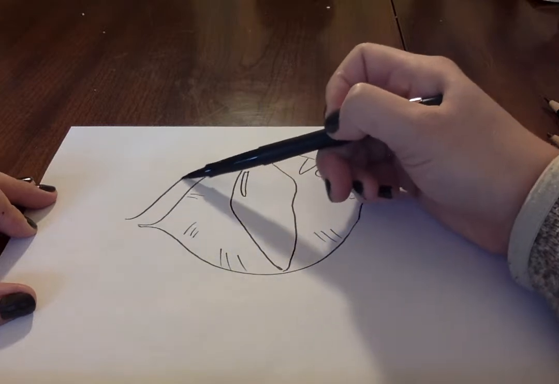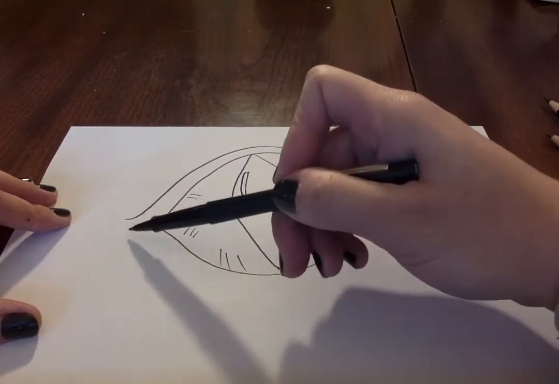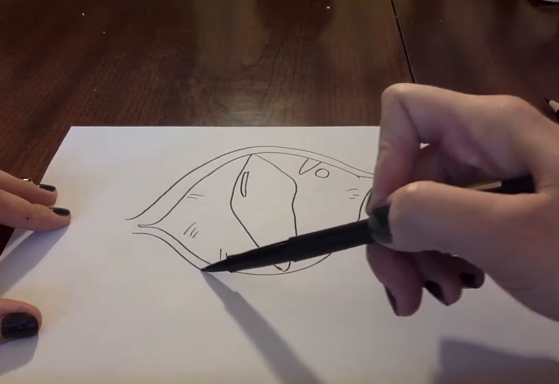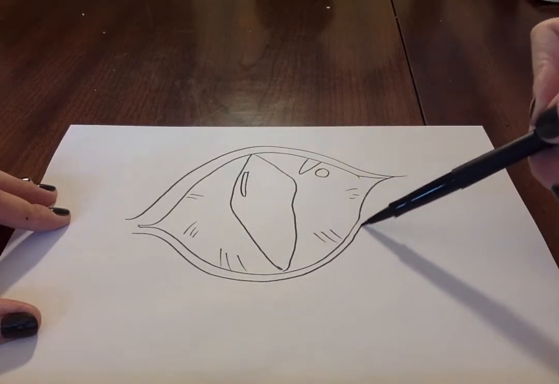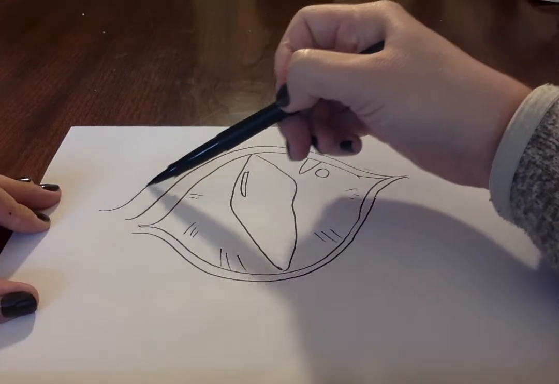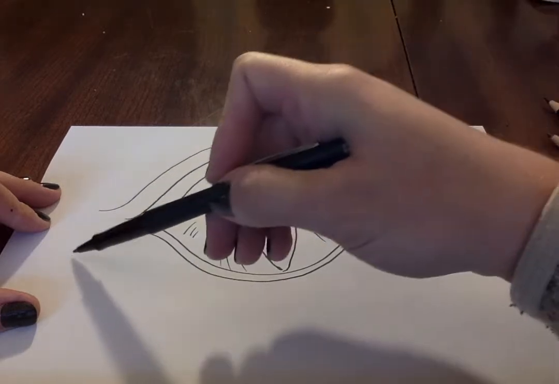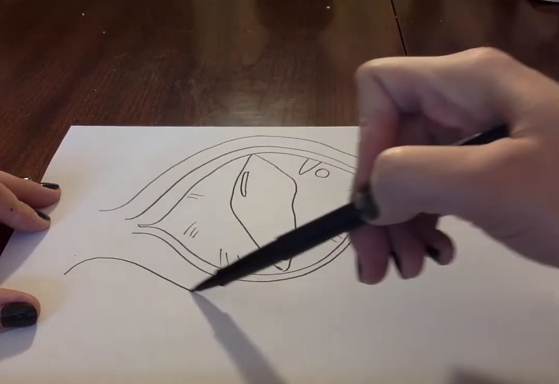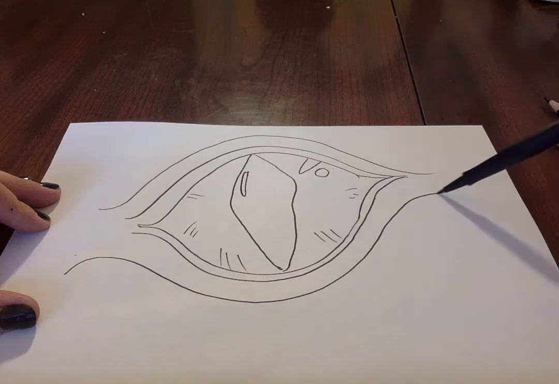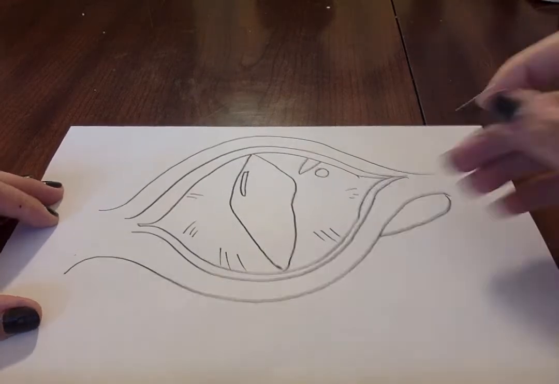All right, so we're going to give our dragon an eyelid, upper and lower lid. So I'm going to make these lines pretty close to this eyeball. And maybe one more big guy up here. And one more big one up here, but I'm going to loop it around. And I'm going to start doing some of my textures.